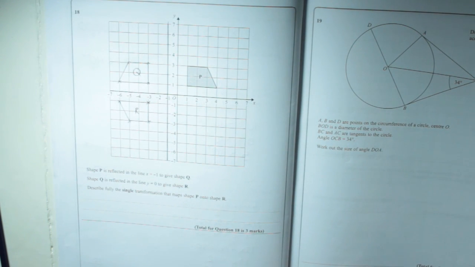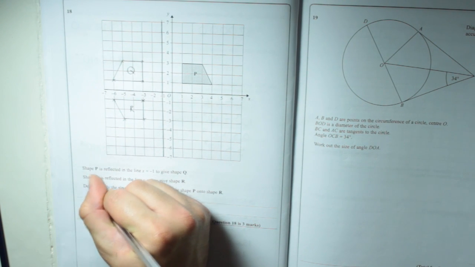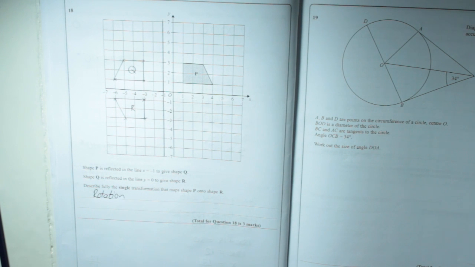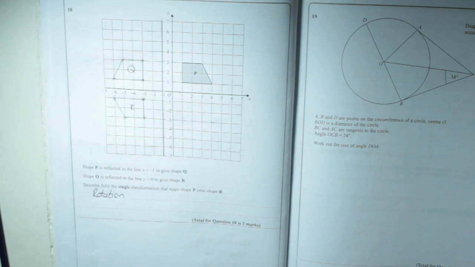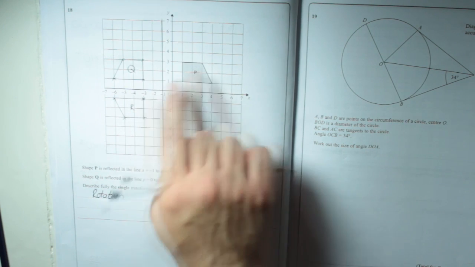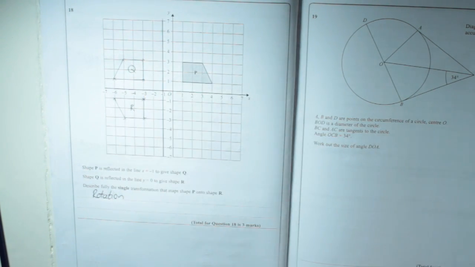So it looks like our single transformation is going to be a rotation. So, how do you get all the marks? 3 marks. First mark you get by saying rotation. Next mark you need to say how far the rotation has gone. Well, if you look at it here and there, that one looks like that but upside down, which means it's gone round 180 degrees.